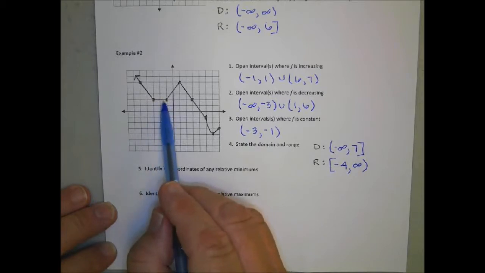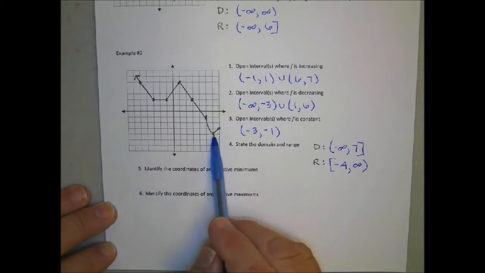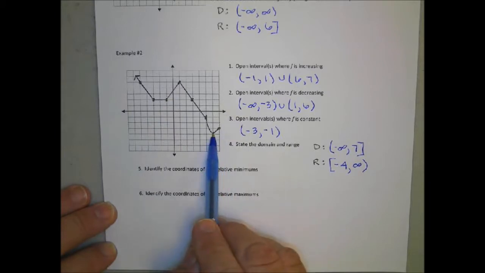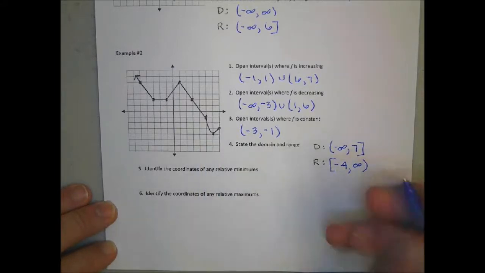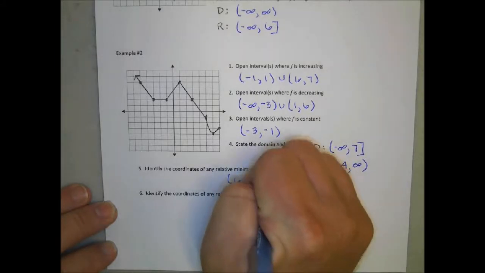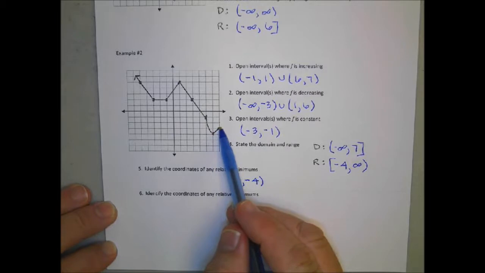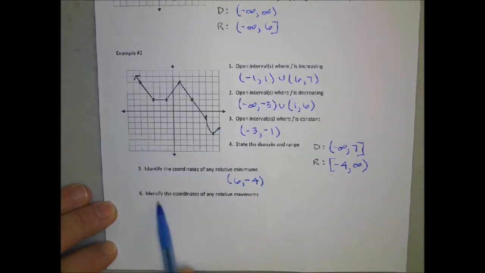And this isn't a relative minimum because it flattens and then it goes back up. Here's your relative minimum. Here's your one and only relative minimum on this graph. And that's at 6, -4. It comes down and then it immediately turns around and goes back up.